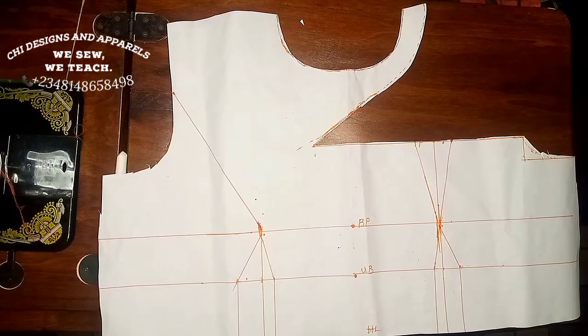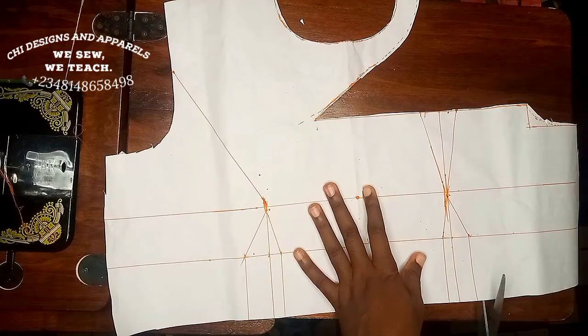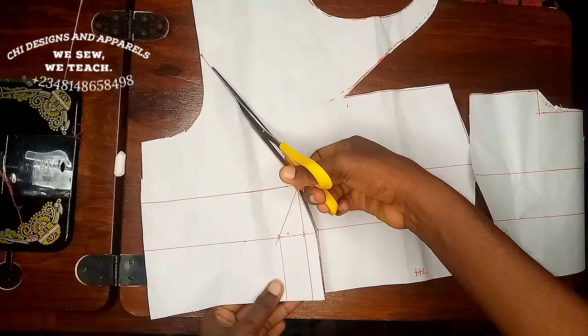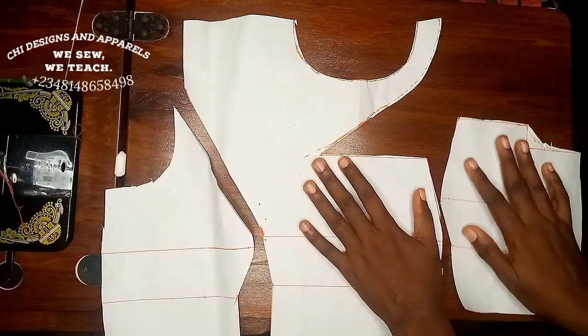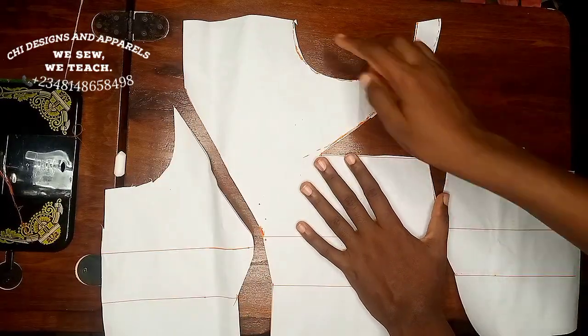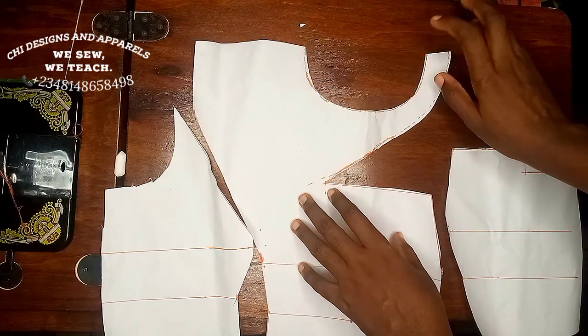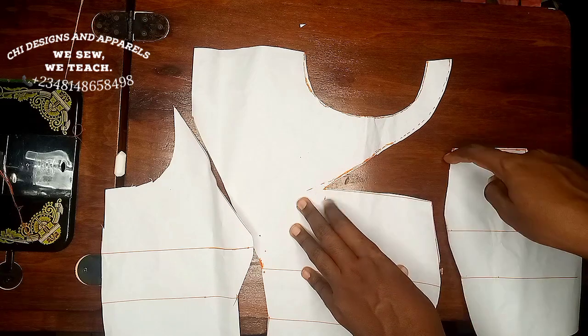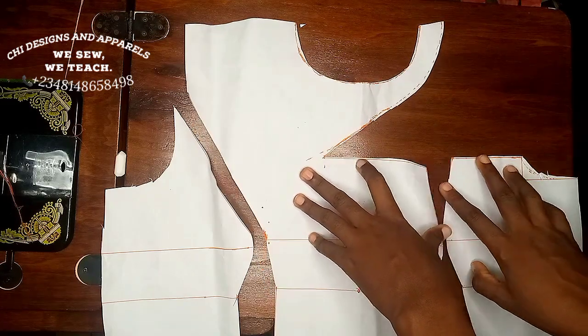I'm just going to go ahead and cut it out, and you can see that I am cutting one side before cutting the other side. Ensure you don't have any sharp angles. For the neckline, I turned this part first with my lining, then I turned this side with my lining before I joined it together like this.